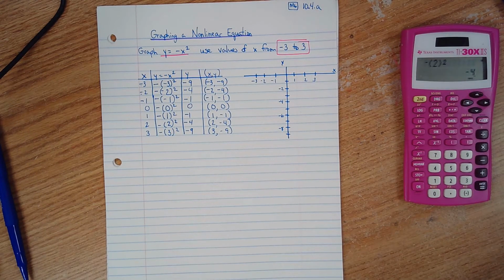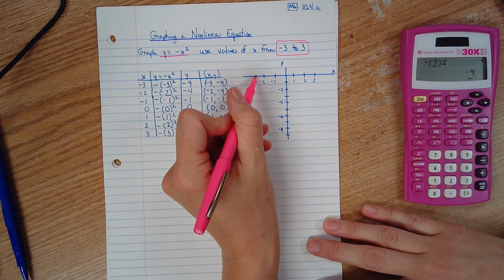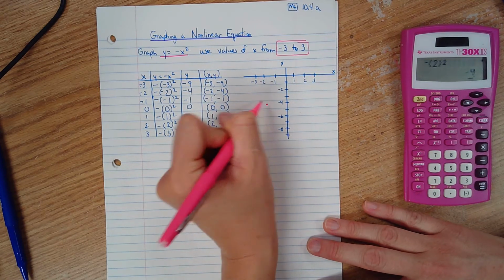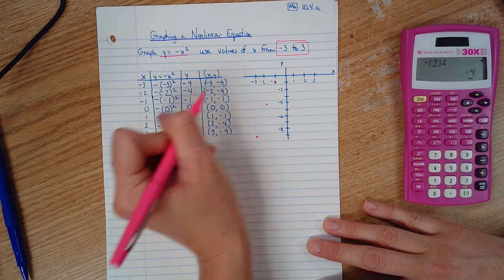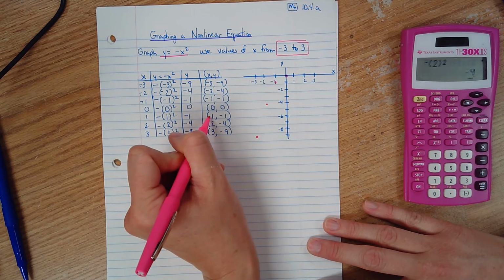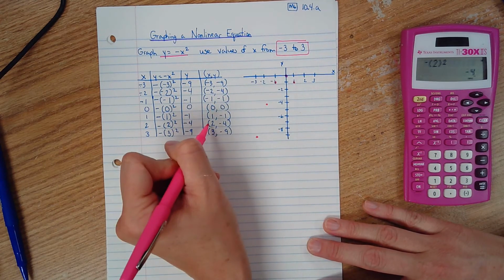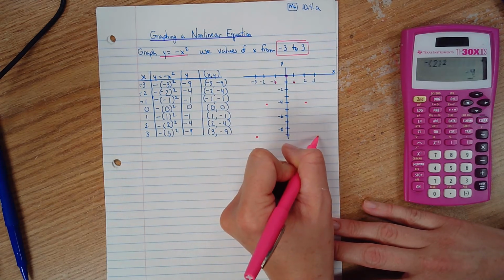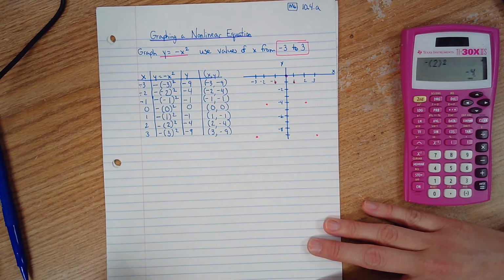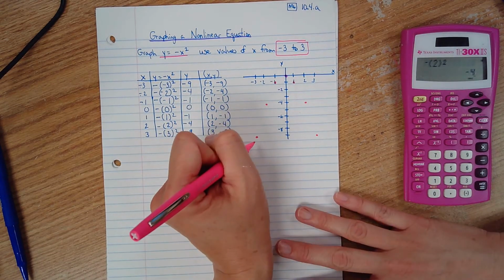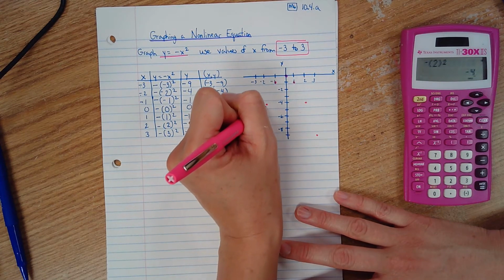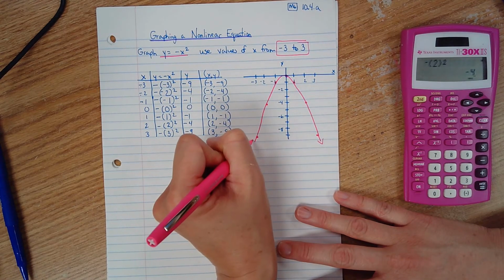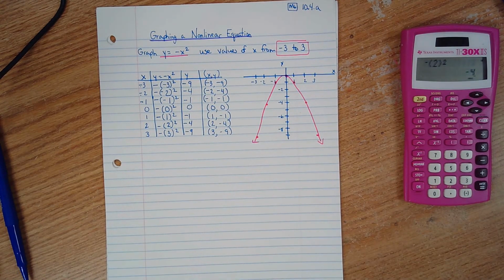So let's go ahead and graph these points. So -3, -9. So that's -3 all the way down to -9, -2 and -4, -1 and -1, 0, 0, and then I have 1, -1, 2, -4, it's going to be here, and 3, -9 will be down here. So now I need to connect the points together. So I'm not going to use a ruler, I'm just going to connect the dots in order. And I'm going to put an arrow showing that these would continue on. And that is the graph for this equation.